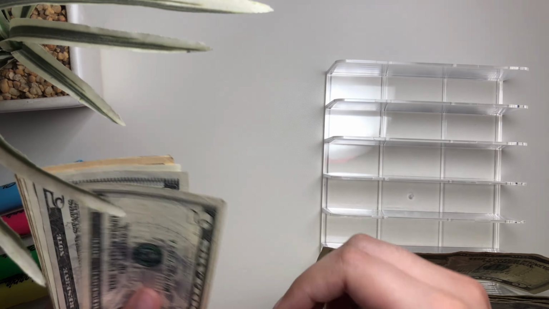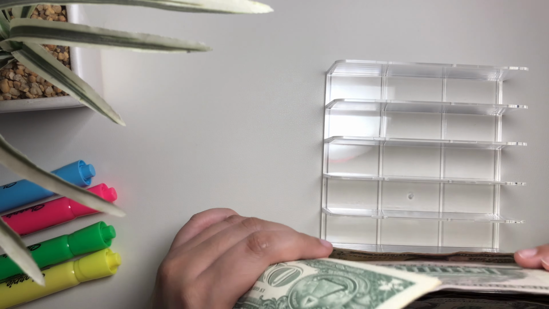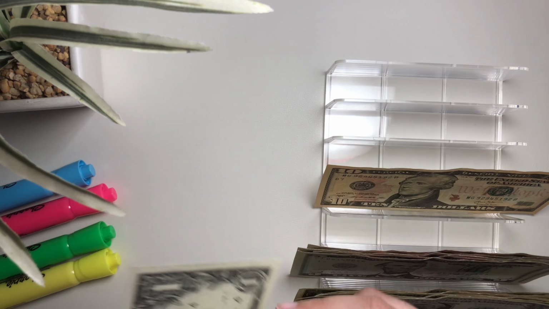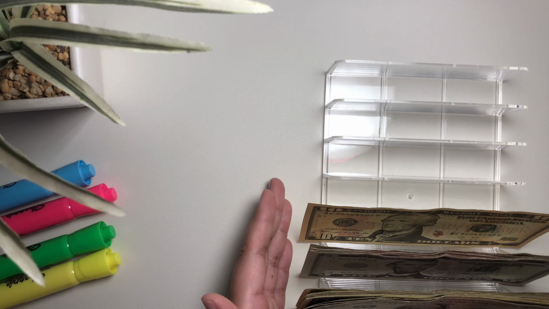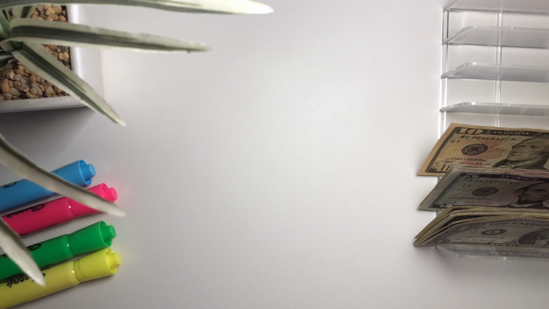I'm considering getting more binders just because one of my binders is getting so full that I can't close it. And honestly, it's not really the amount of money I have in there, it's the amount of envelopes that I have. So it's just too much going on.